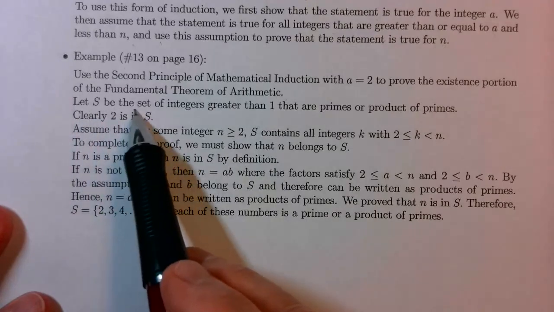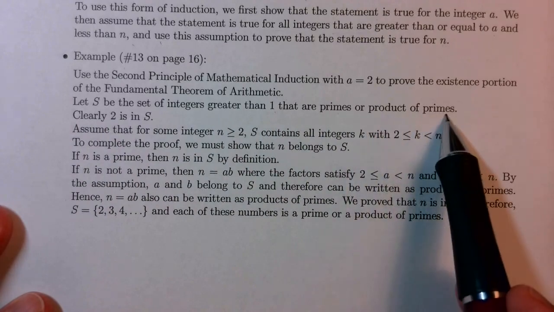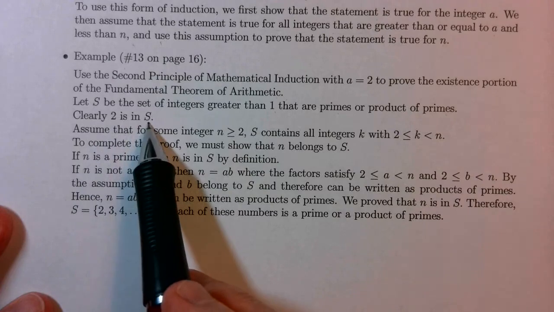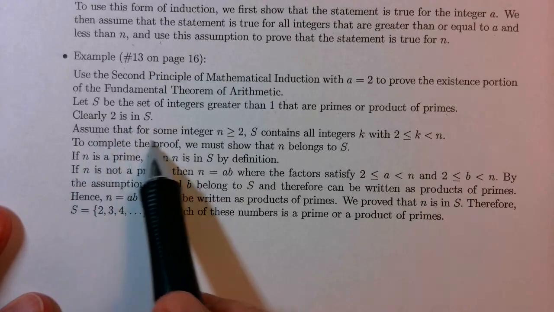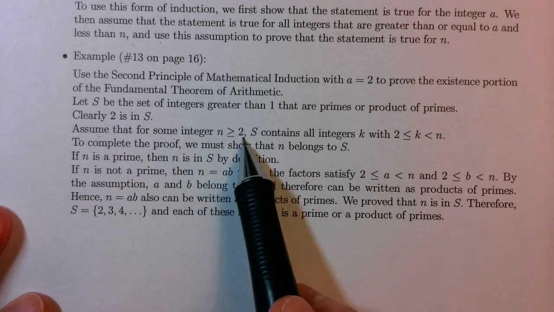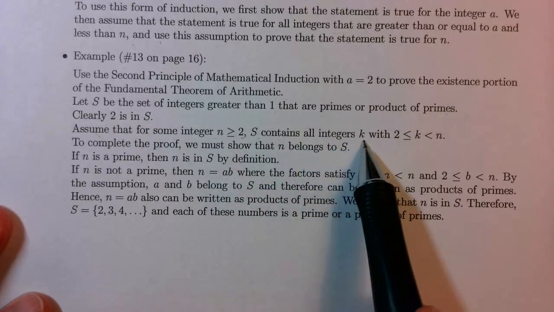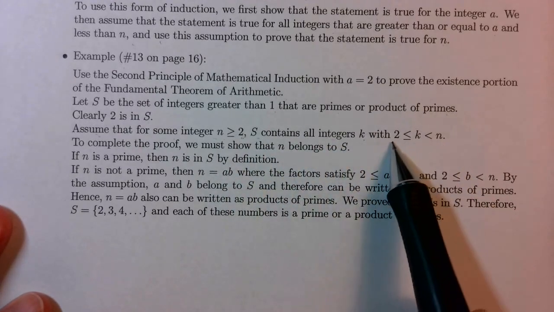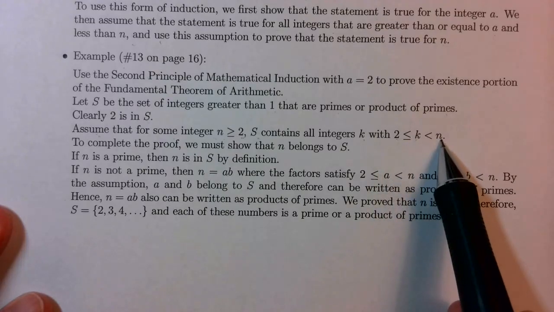So let S be the set of integers greater than 1 that are primes or product of primes. Clearly 2 belongs to S because 2 is a prime. Assume that for some integer n greater than or equal to 2, S contains all integers k such that 2 is less than or equal to k less than n.